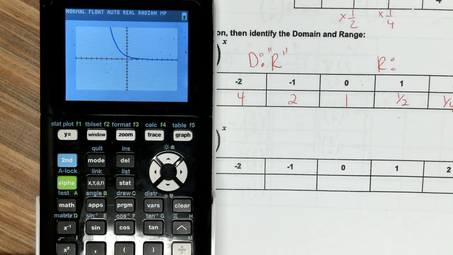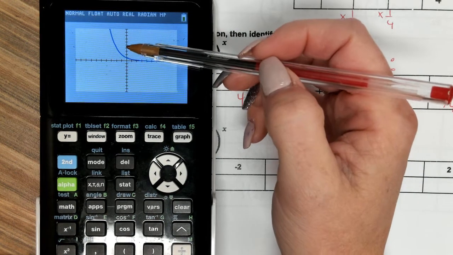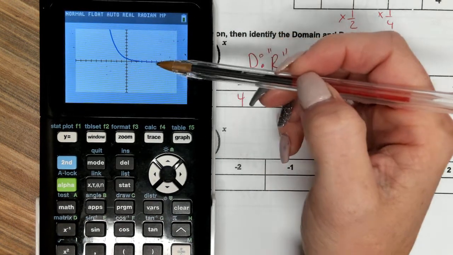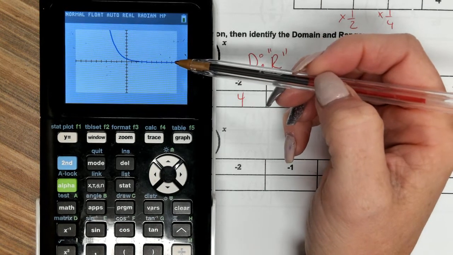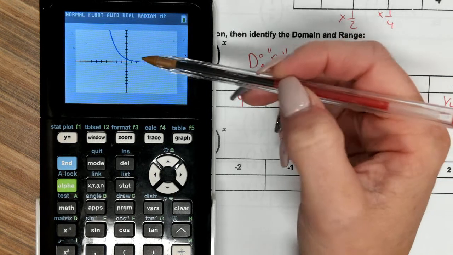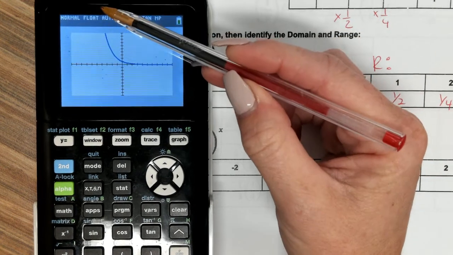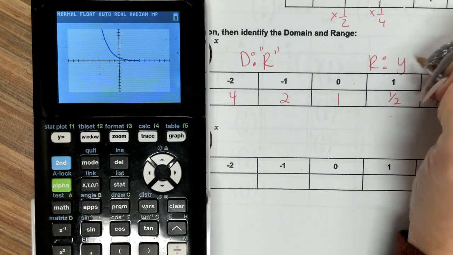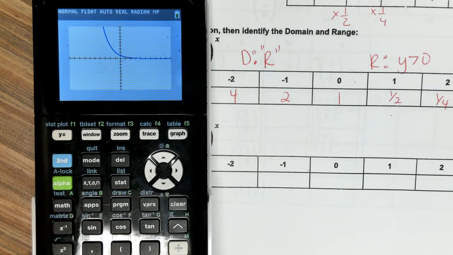What is my range? So let's look. On the y-axis, is there a minimum? Like there's a point it's not going to cross. What is it? 0. And so since it's going above, what is my range? Y is greater than 0.